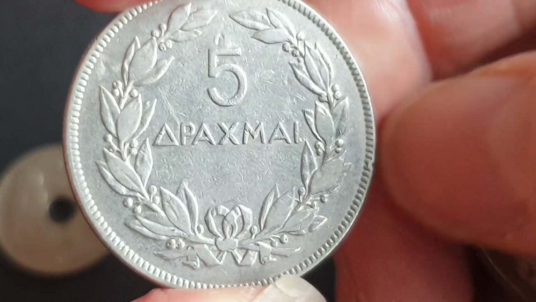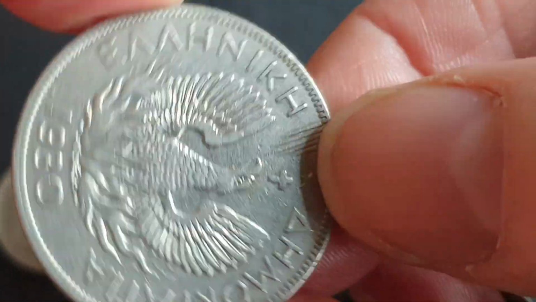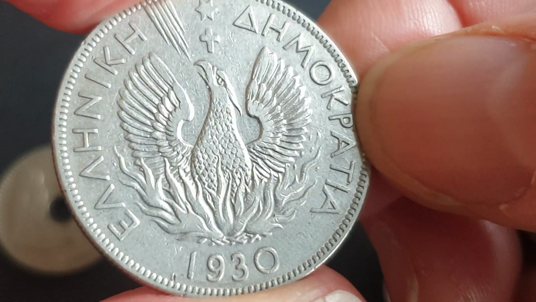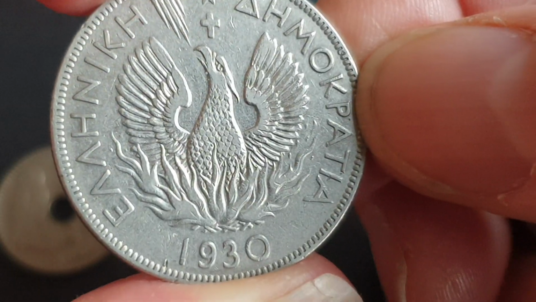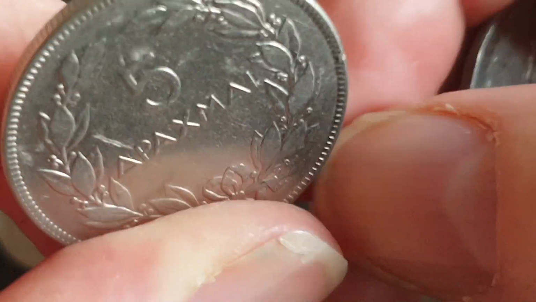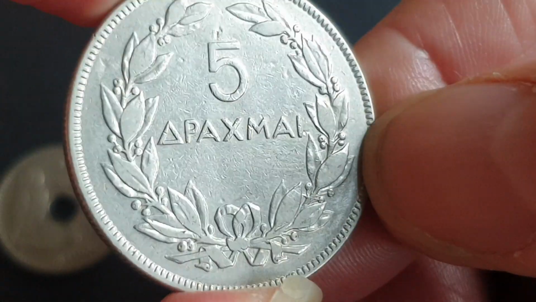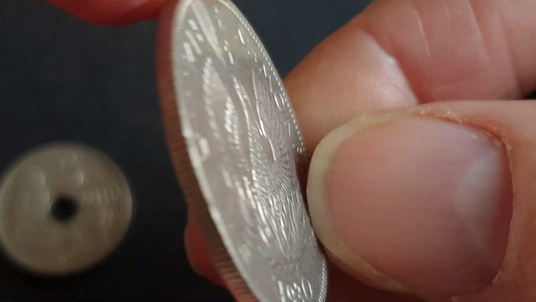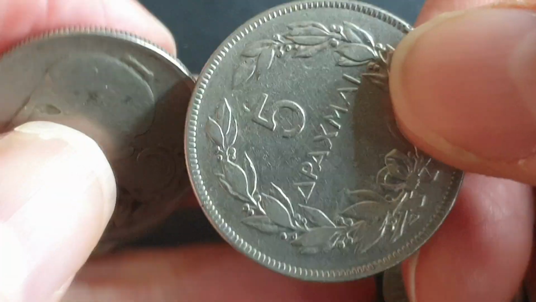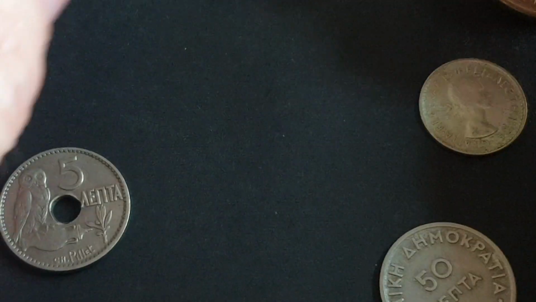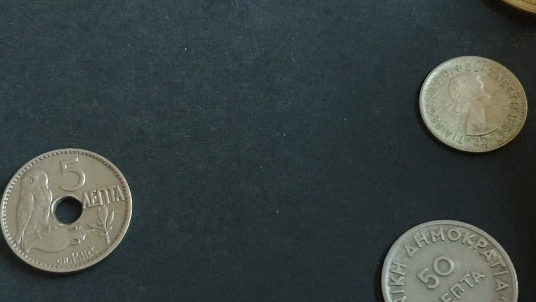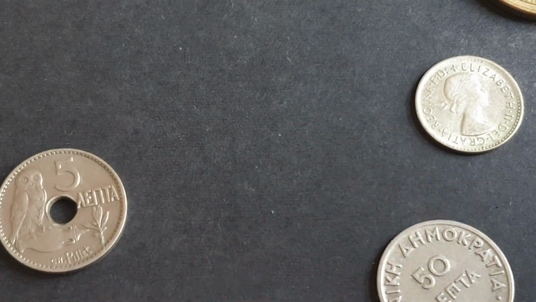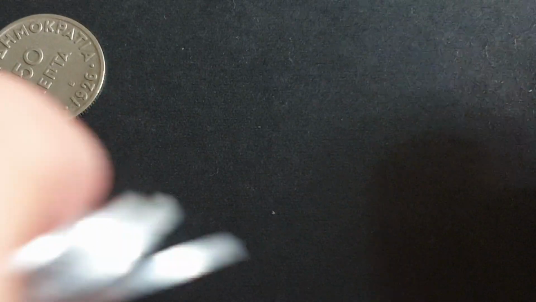Before that, Republic coins. So this is the denomination. This has the phoenix rising with the country's name, so this is the obverse. It has images representing the country, and this just has the denomination. So 5 drachma from 1930, quite a nice coin actually. It does get a little bit complicated sometimes, but most of the time it's quite easy.